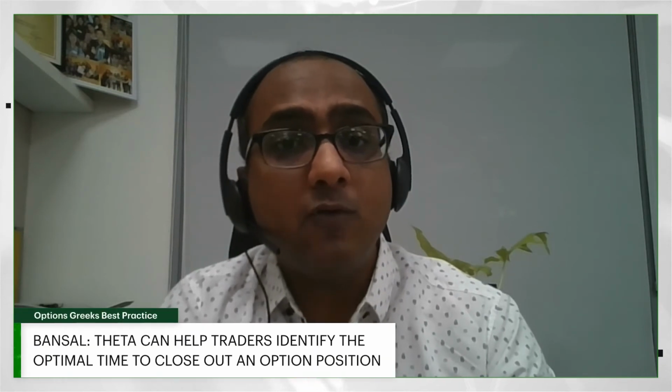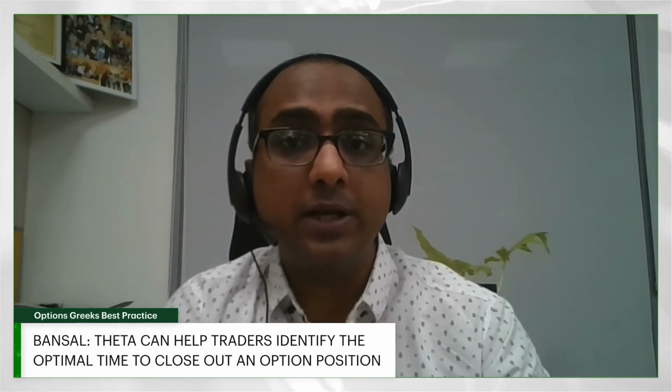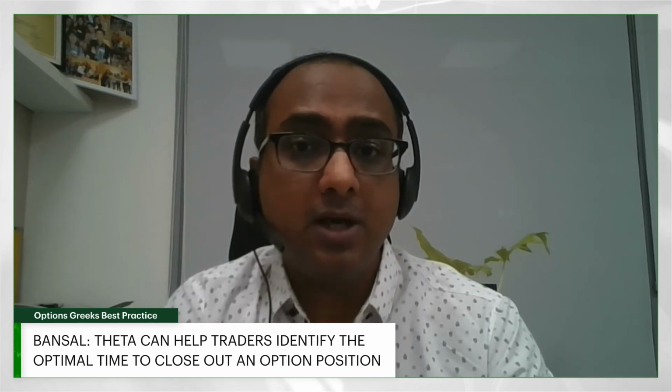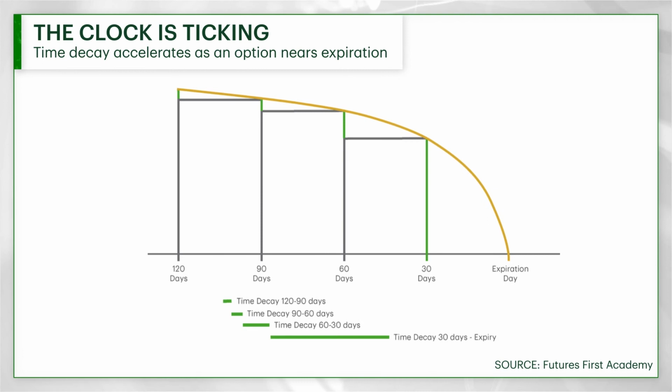Okay, so now we understand what theta is representing. How can a trader use that to squeeze the most out of their trade? Theta can suggest when an option's time value will start to fall sharply, and therefore it is very helpful to figure out an optimal time to exit. The optimal time tends to be about 1 month before the expiration. But if you zoom in really in that graph, you would also see that if it's only the last 1 month remaining for the option to expire, then within that 1 month also, the last week is very important.